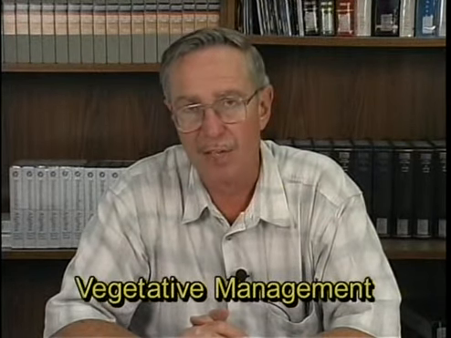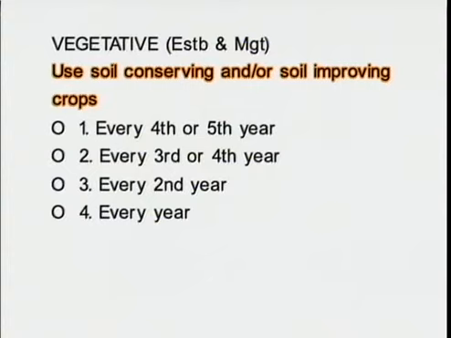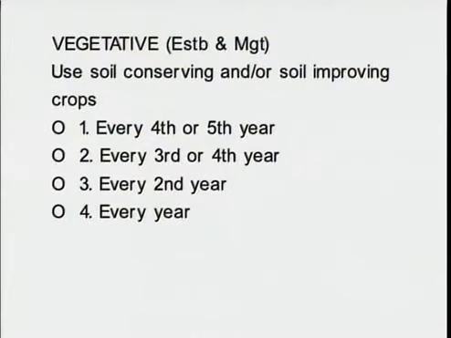On the first part of this, we are asked to look at vegetative management factors. Underneath vegetative management, it says use soil conserving and/or soil improving crops how often? Well, if we are at a cultivated site, in other words, an area where we're growing cultivated crops, we are going to be checking one of the items, either 1, 2, 3, or 4. That will be based upon the land capability class. Land capability class will determine how often we should be using soil conserving or soil improving crops in our crop rotation program. And in this particular case, we have class 3 land.